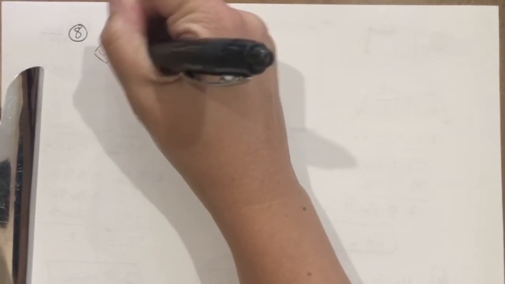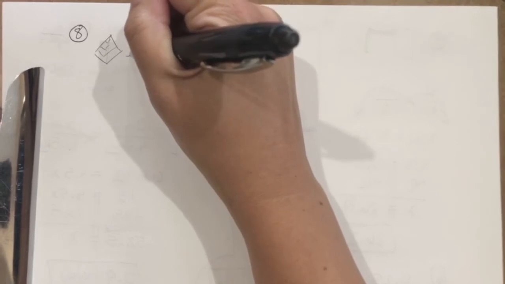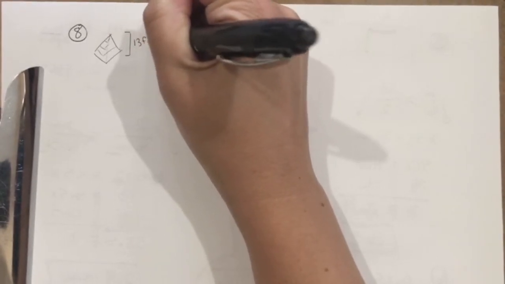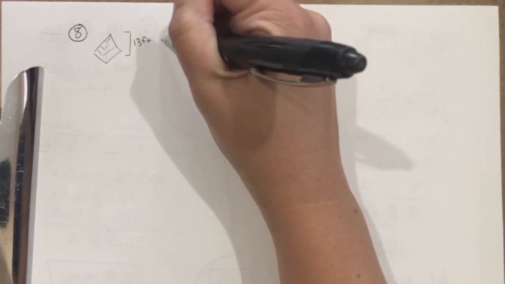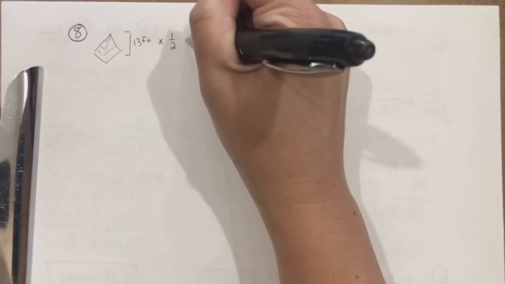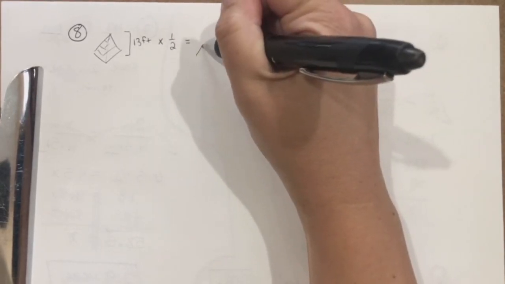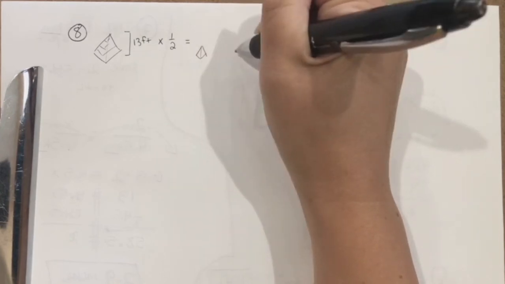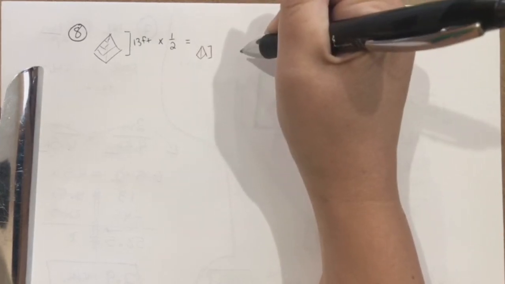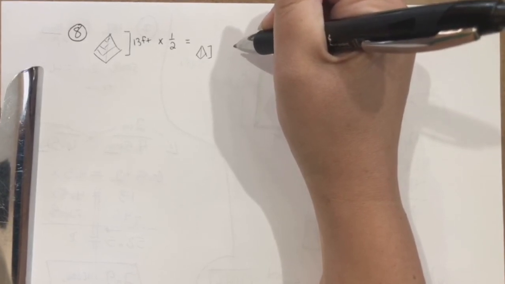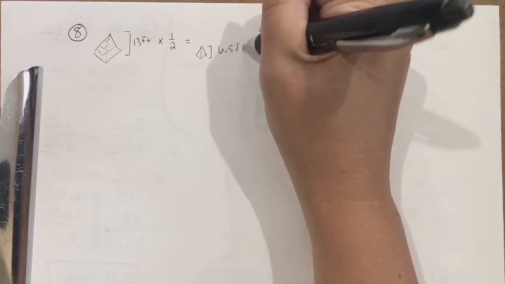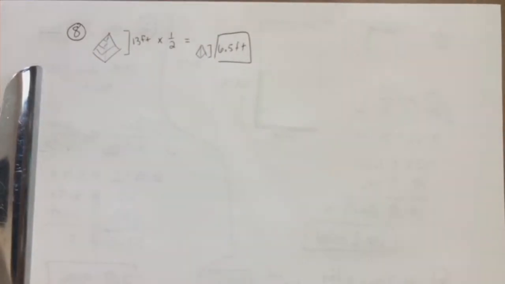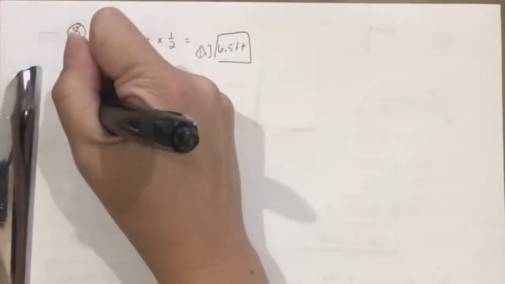So if we've got this pyramid and the height of the pyramid is 13 feet, and an artist is building a scale model that is half the size, so times 1/2, the new one is going to be half of that. So what's half of 13? 6.5 feet. Okay. Easiest one of the bunch.